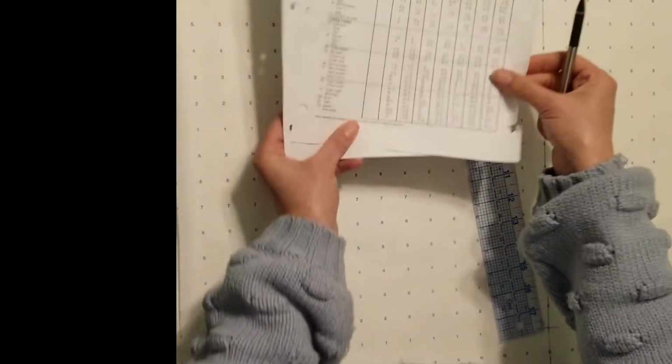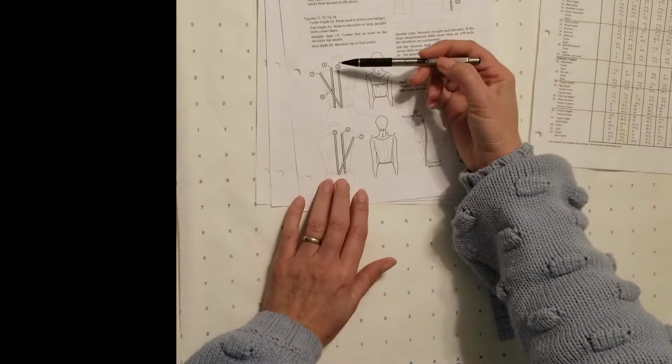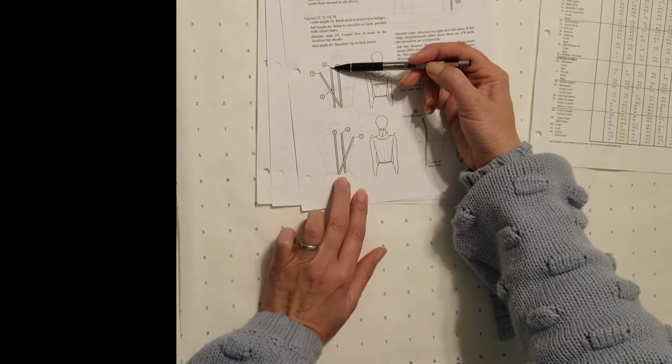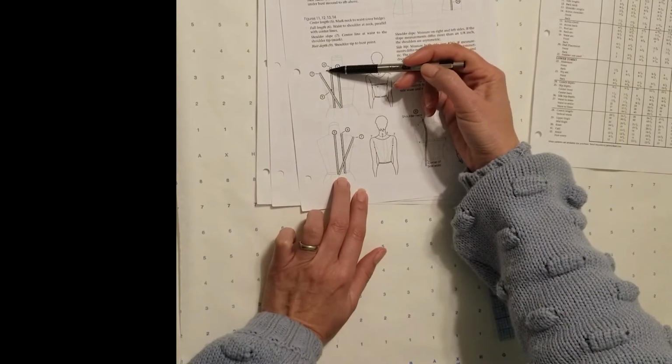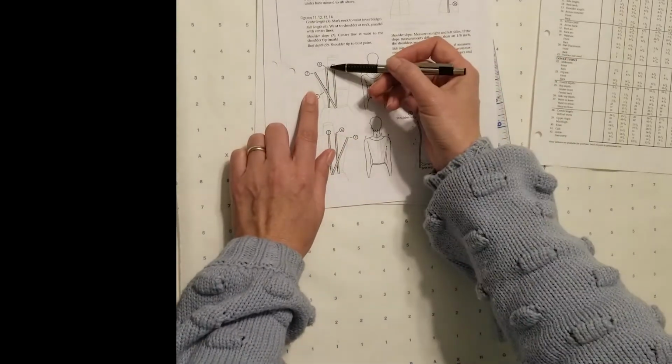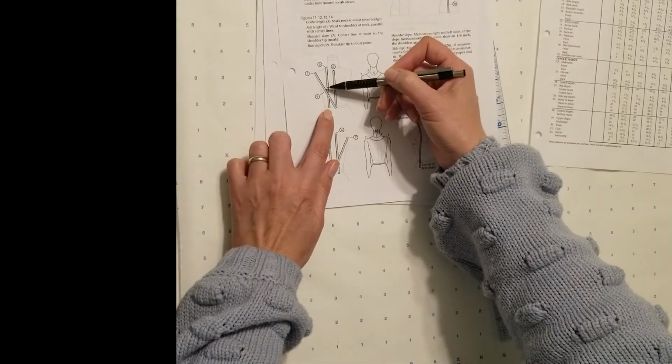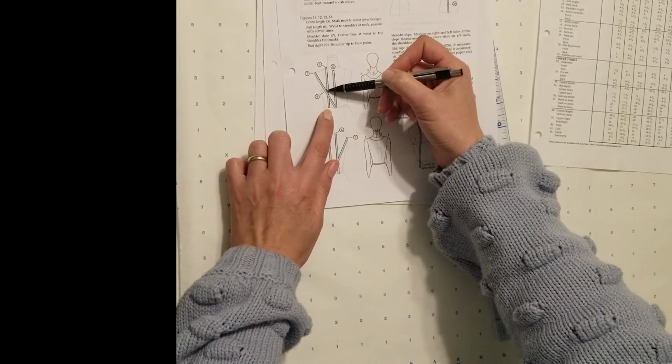What is the full length? According to the diagram, it is from the high neck point, or the junction between the neck and the shoulder, to the waist, passing through the bust point.